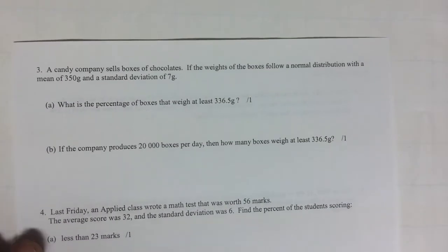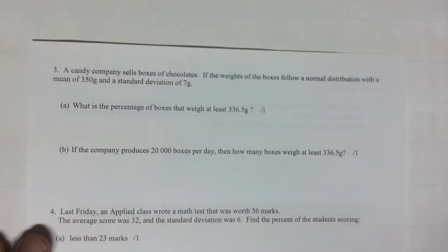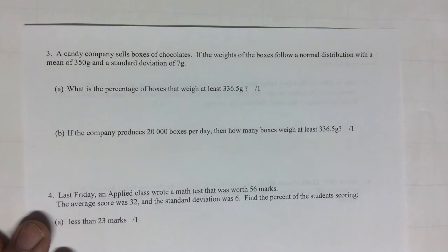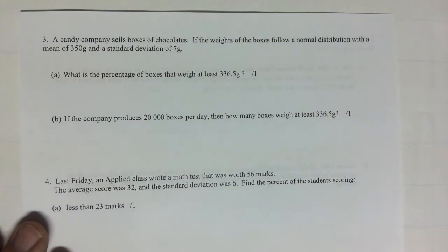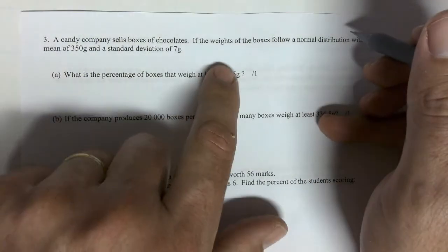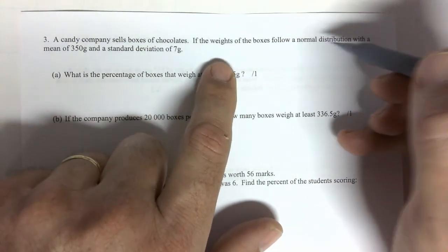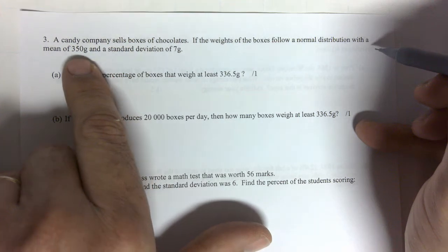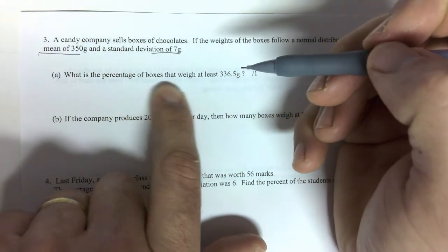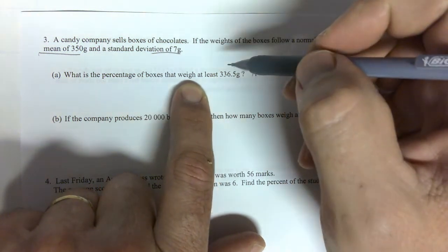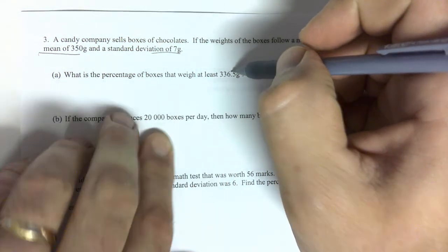Okay, next, question 3. We have a candy company that sells boxes of chocolates, and if the weights of the chocolates follow a normal distribution with a mean of 350, standard deviation of 7, what's the percentage of boxes that weigh at least 336?